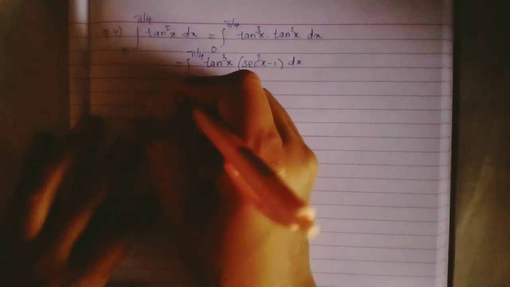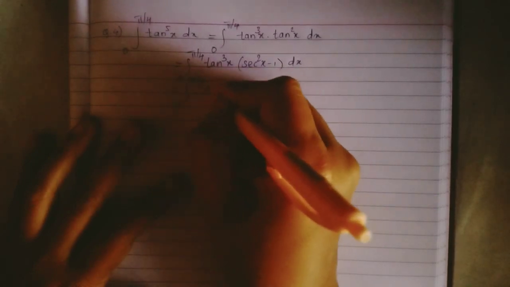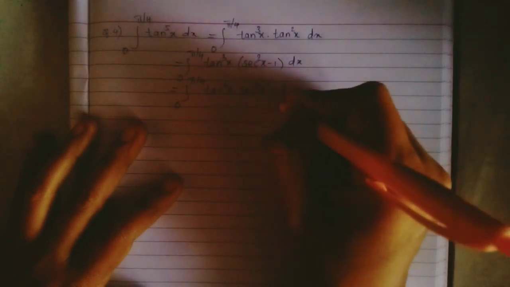Tan square x, I can write it as sec square x minus 1. So when you multiply it inside, you will get tan cube x into sec square x minus integral 0 to pi by 4 tan cube x dx.